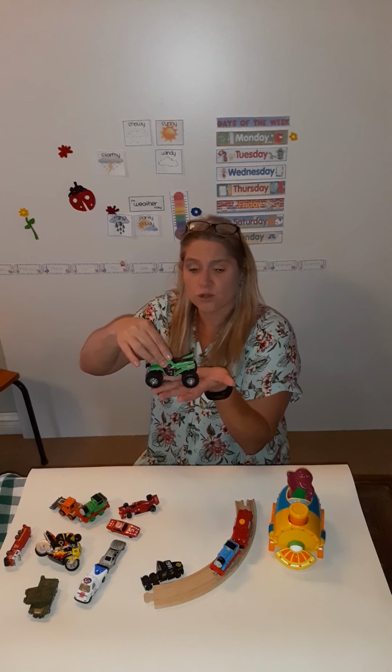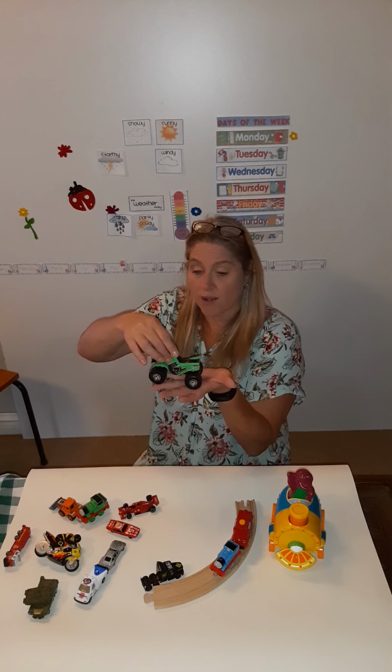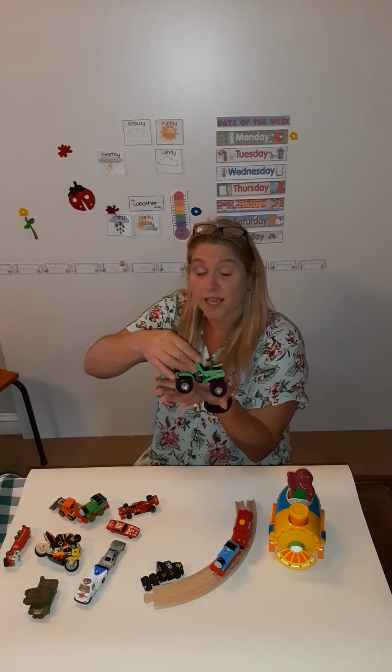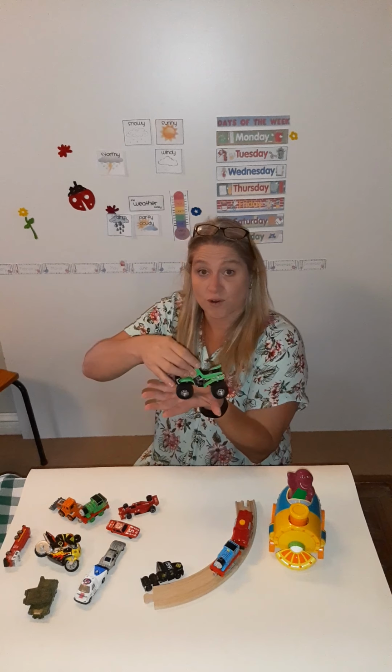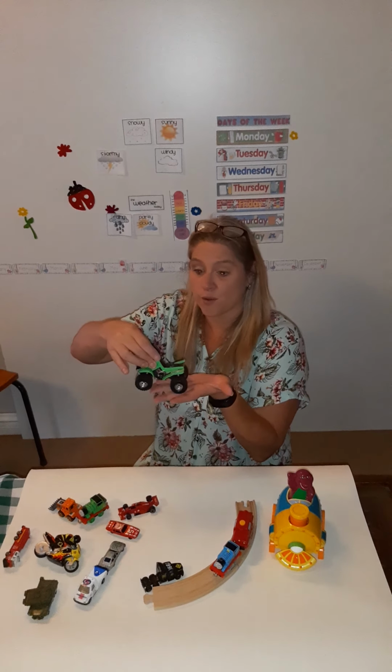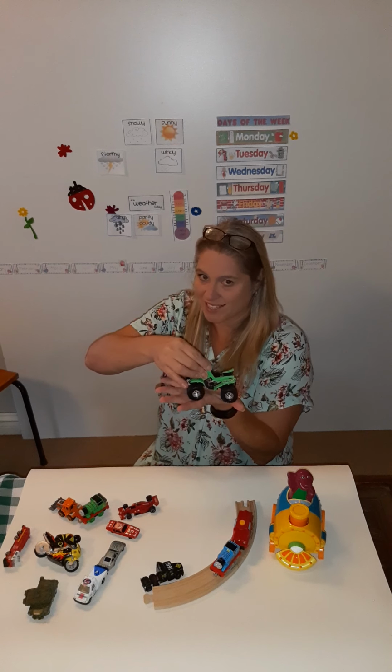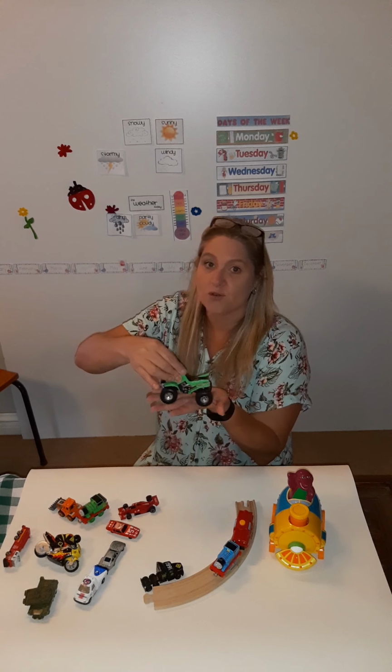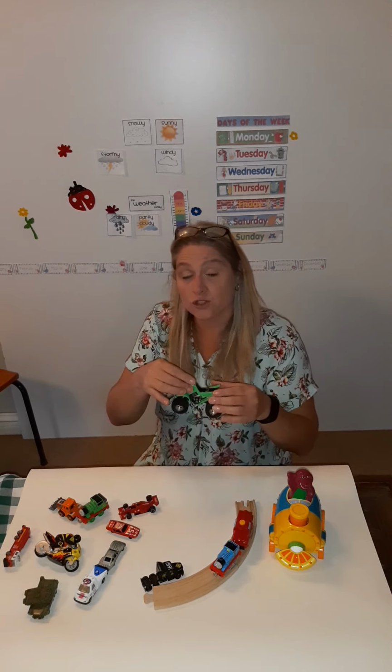Or do you know what it's called if we take a car and we move it backwards? It's called reversing. We're reversing. So we move forward or we reverse backwards. That's right. Move forward, reverse backwards. So our wheels turn round and round, and that is what helps the vehicle to move forward on the road.